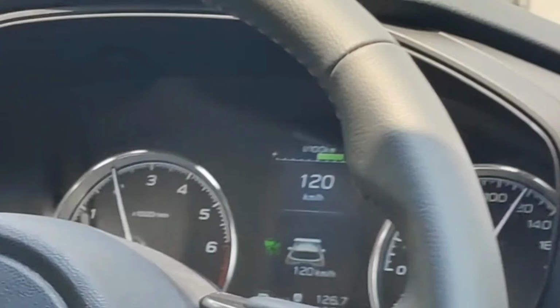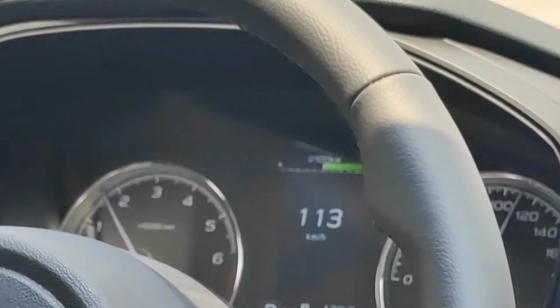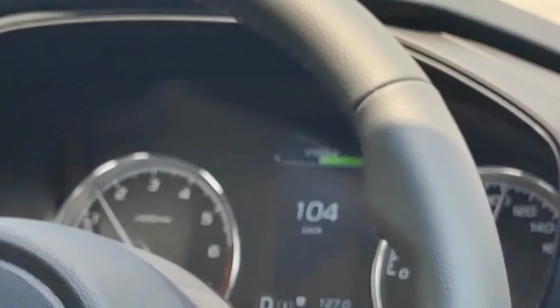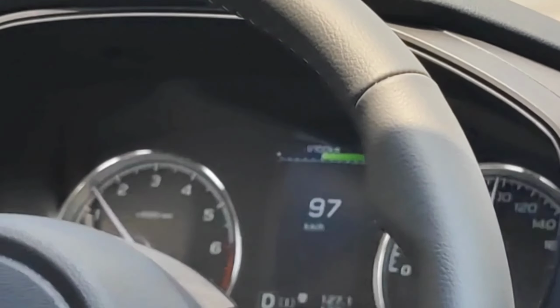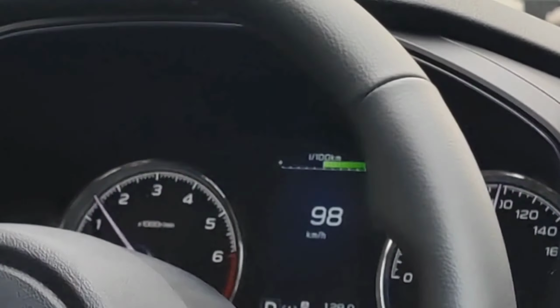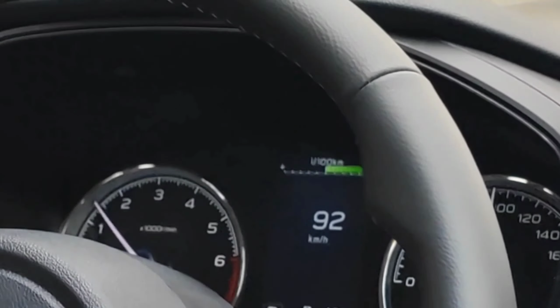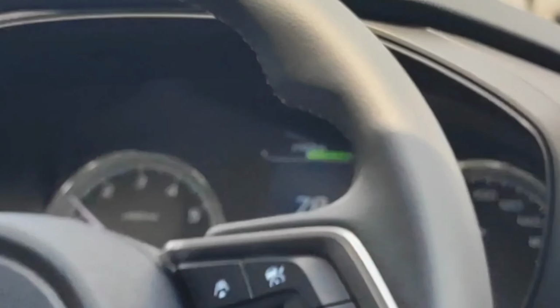Now turning off cruise control, slowing down. I'm going to make a U-turn, and I am going to go into mode number 4, which is dynamic. So the adaptive cruise control is by far my favorite feature on the Eyesight driver assist technology.